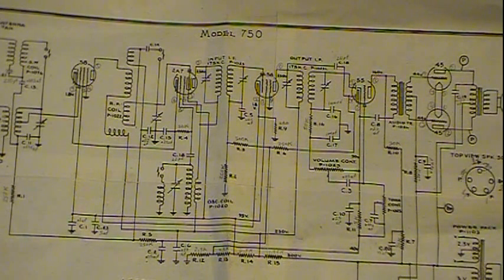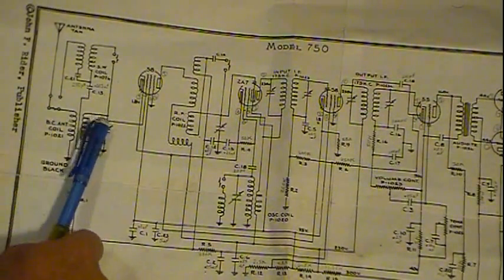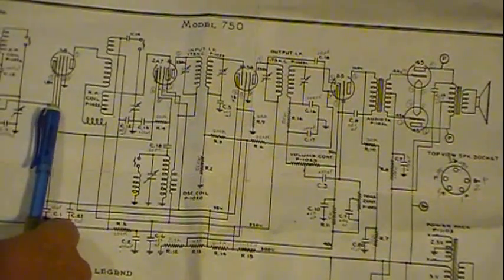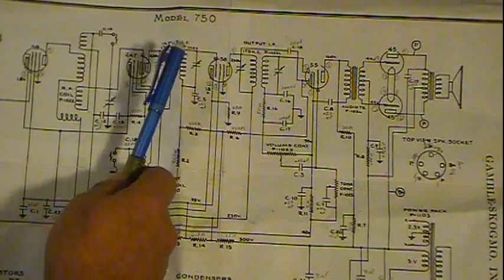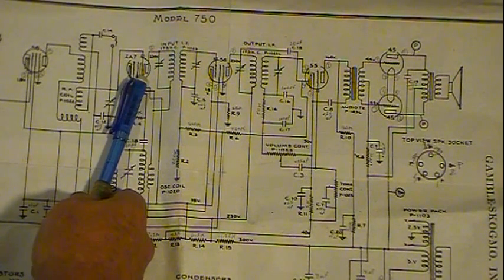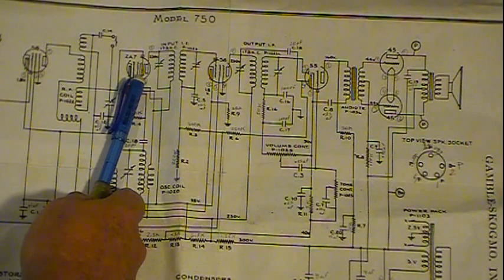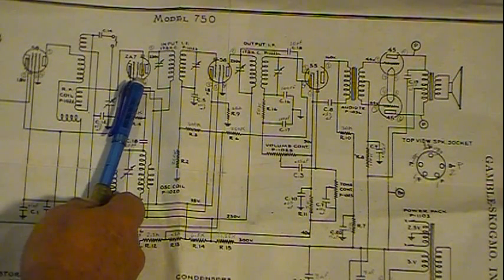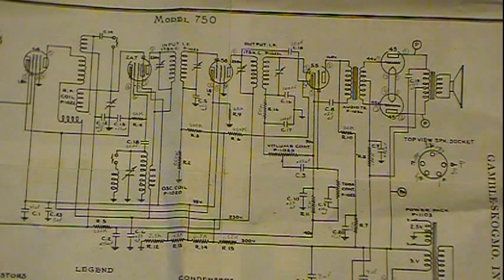Now, in general, your signal comes in the antenna and you tune it, and on this radio it's going to be amplified by an RF amp going through a tune circuit. We get to the mixer. Now, we've discussed this before. You have a local oscillator for a superheterodyne radio. It mixes with the incoming signal. The difference between the two ends up being your IF frequency. In this case it's 175 kilocycles.